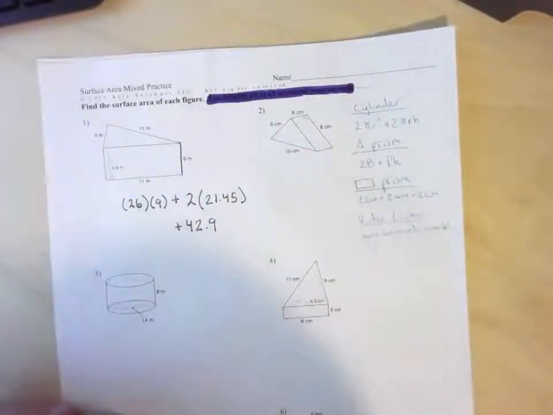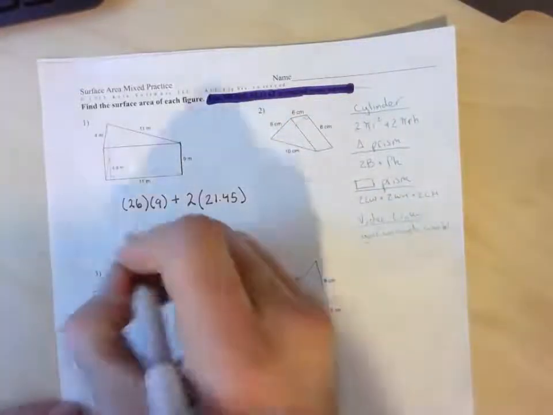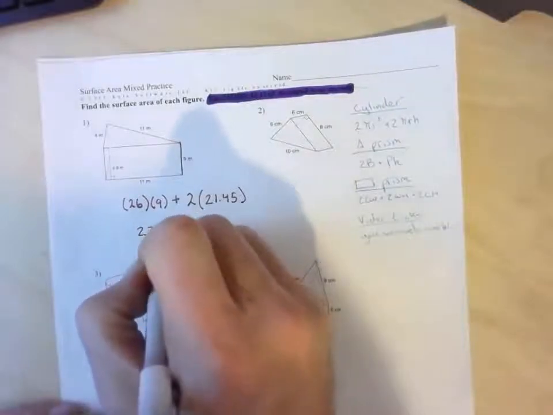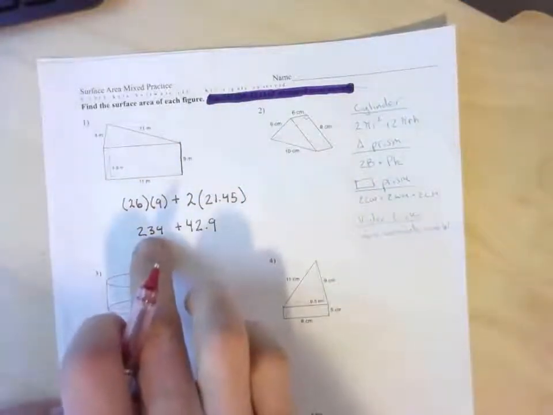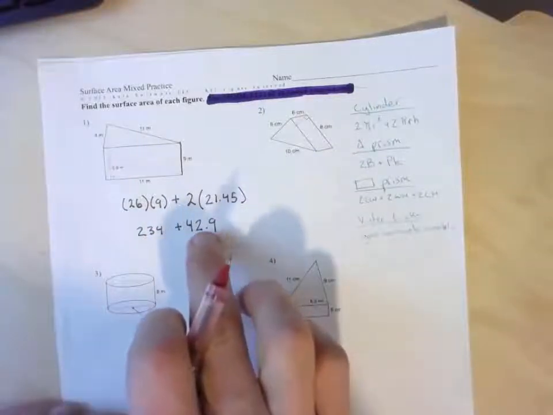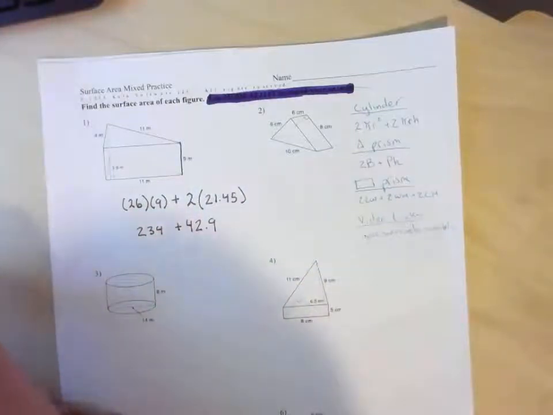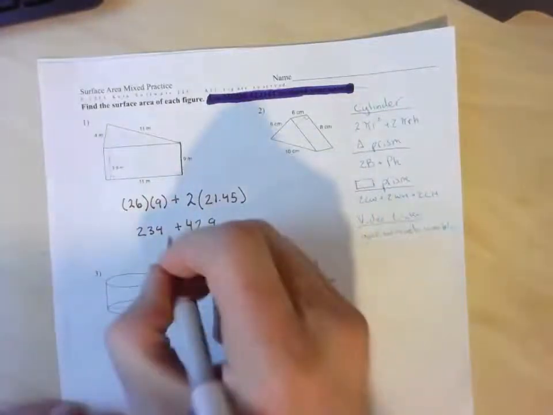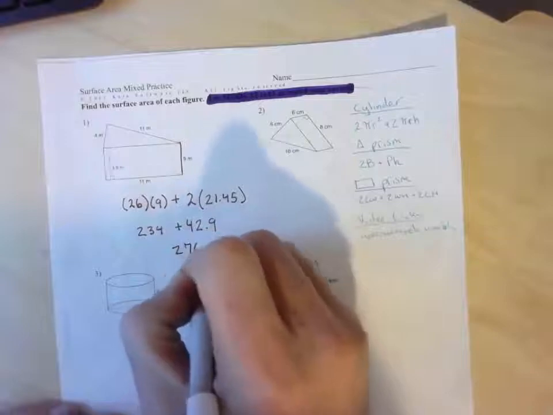And when I multiply 26 by 9, I get 234. And this is the lateral surface area, P times H. This is the area of the bases put together. Add them together for the total. 276.9.